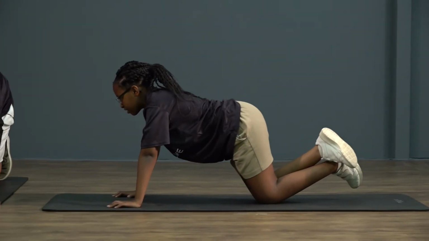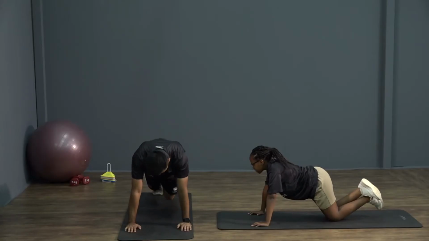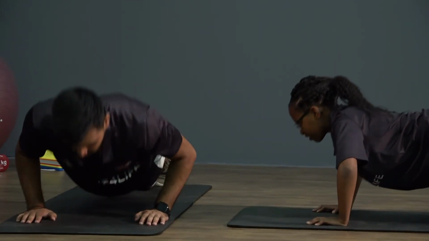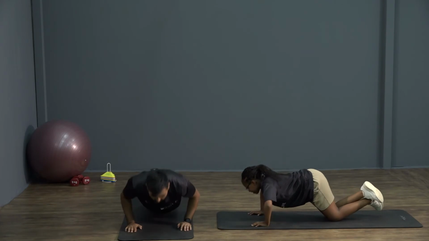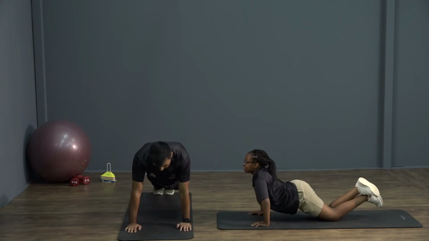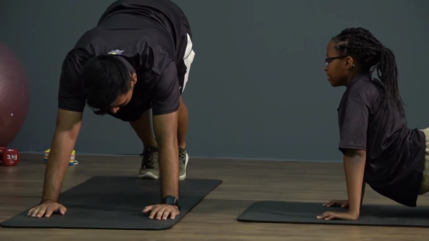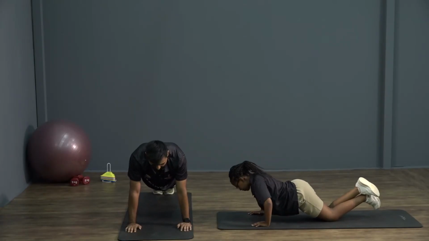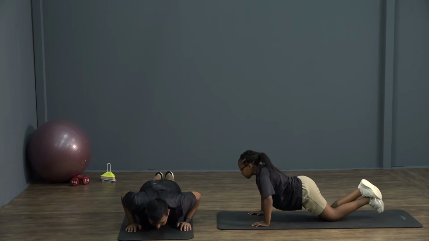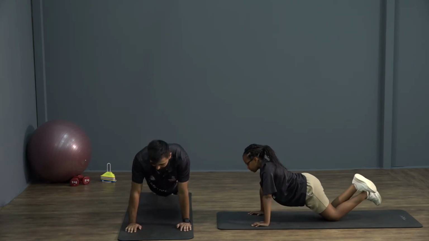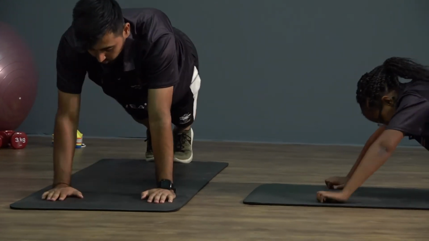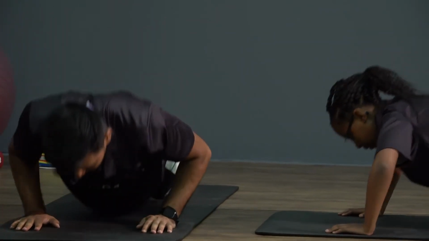All right, Masinda, are you ready? Let's do it together. 3, 2, 1, let's go. Good. And guys, when you're doing the normal push-up, you will see my bum's not up in the air. My bum is not too low. It is level, in line with my back. I'm going down and up. My hands are not too wide and they're not too close. Shoulder width apart. Masinda, let's go.